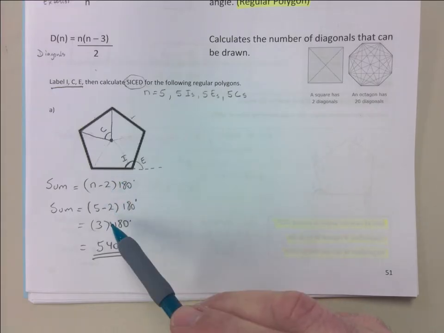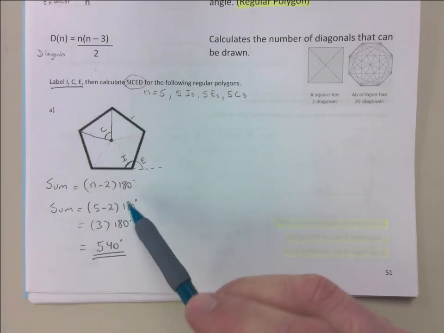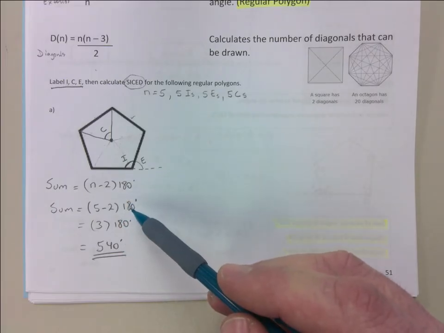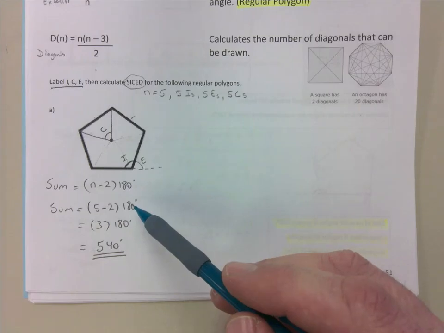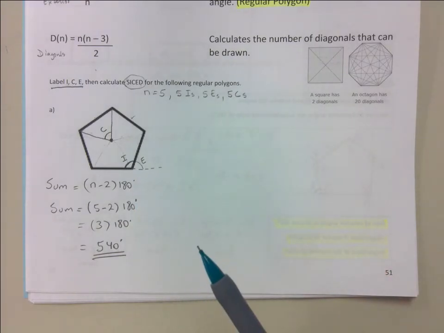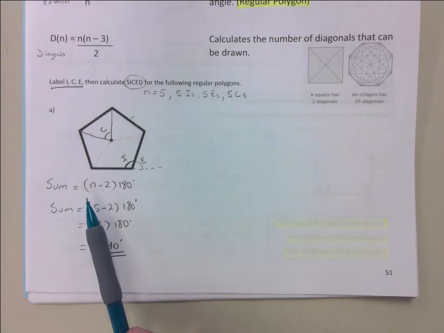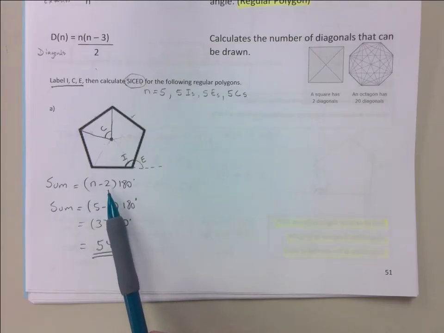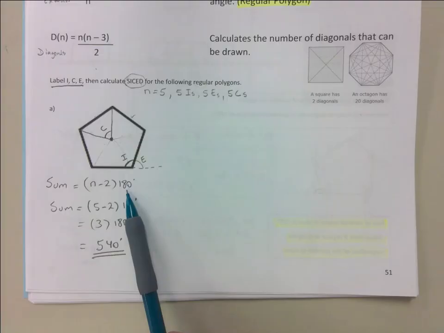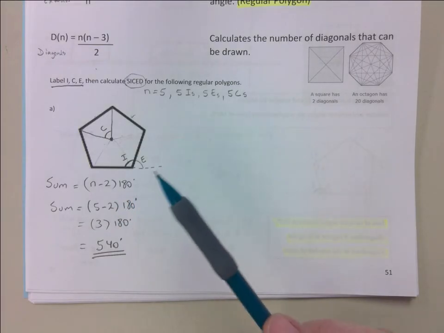Do you think this formula would work with a triangle as well, the sum of interior angles of a triangle? Let's try it. 3 minus 2 is 1. 1 times 180 is 180. It's always supposed to be 180 for a triangle.